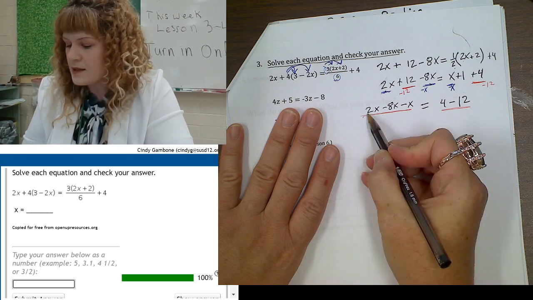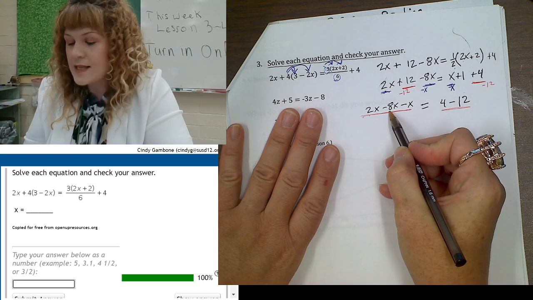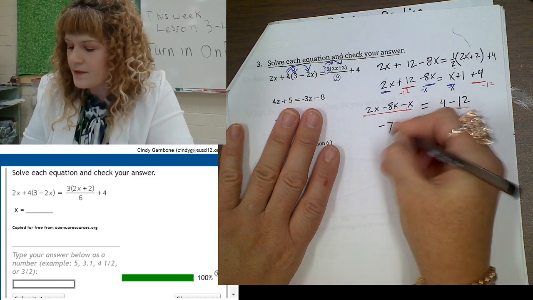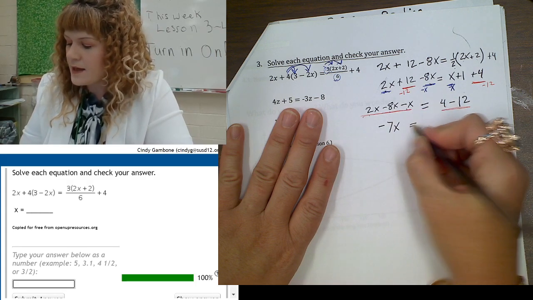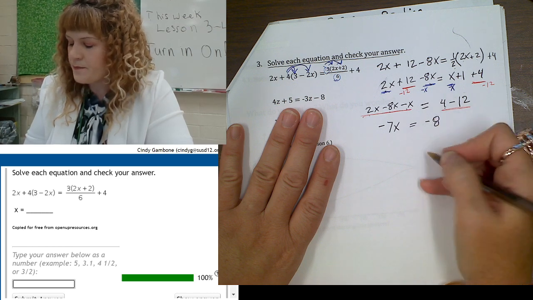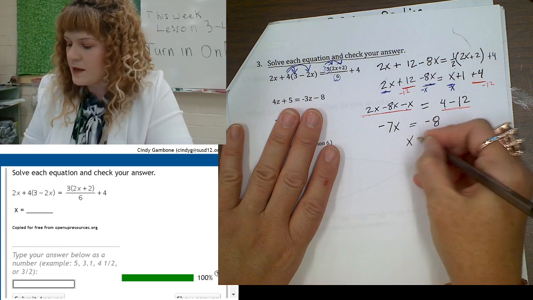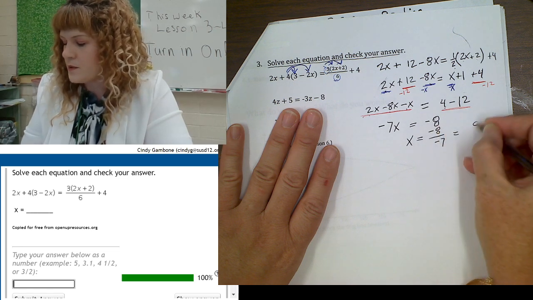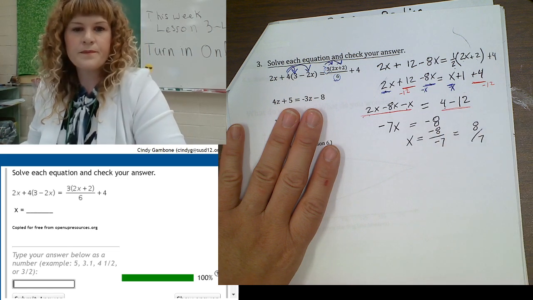Anyway, combine these. 2x minus 8x minus x is minus 7x. And that equals 4 minus 12 is negative 8. Now divide and you get x equals negative 8 over negative 7, which equals 8/7.